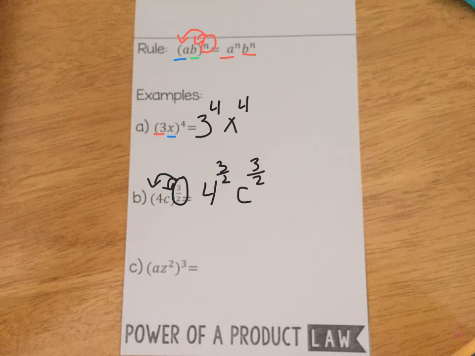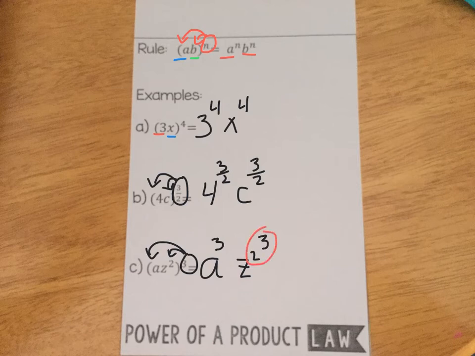In this last one, we're going to end up combining two different rules here. So the first one, a to the 3, and keep that z squared, and we're going to put it to the 3rd power because we have to share it. Remember, parentheses to distribute. But this was one of the rules we just covered. When you see one on top of the other going up, what do you do with those two exponents? You should multiply them. So that's a to the 3rd, z, 2 times 3 will give you 6.